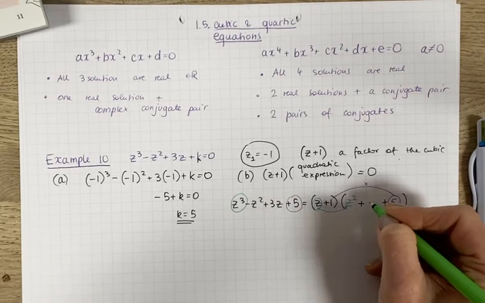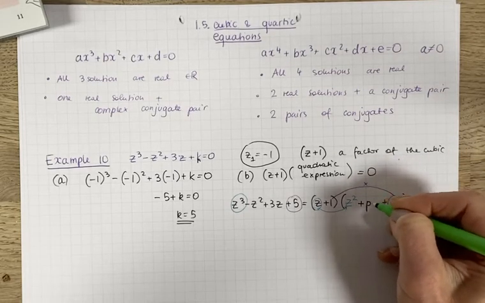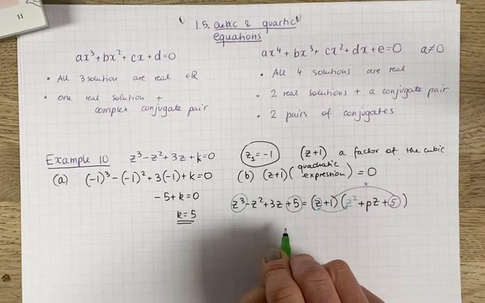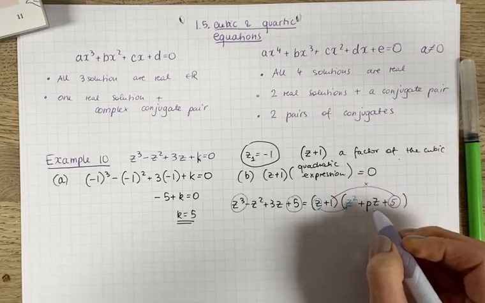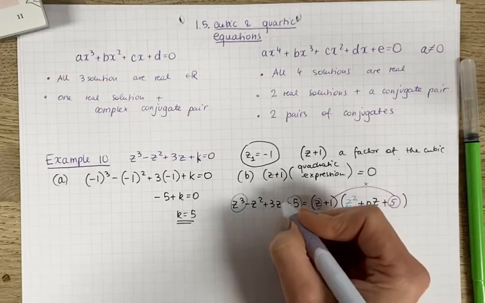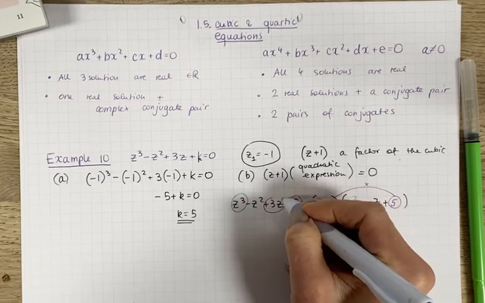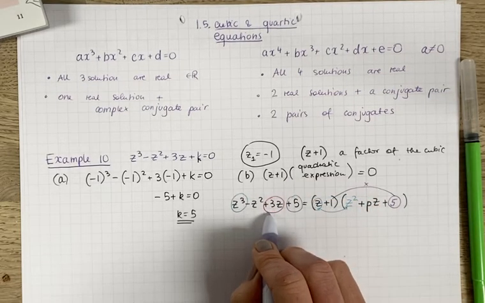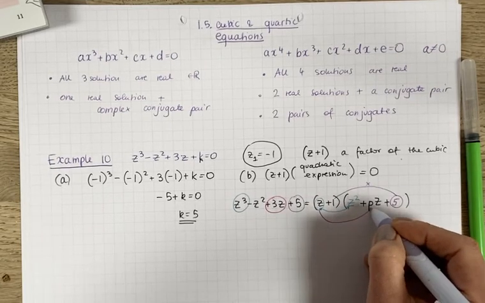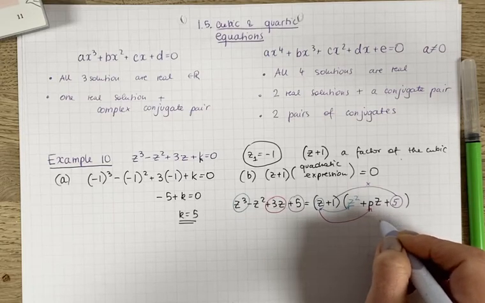So in here, I'll have, I don't know, let's have p lots of z. So we need to find what that p is. So think about it. How do I get 3z here? Let's have a look at 3z. Okay, so to get the 3z term on this side, I must have multiplied that z by my pz. No, that's z squared.